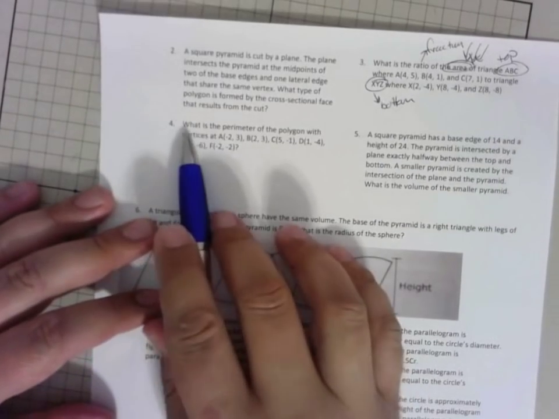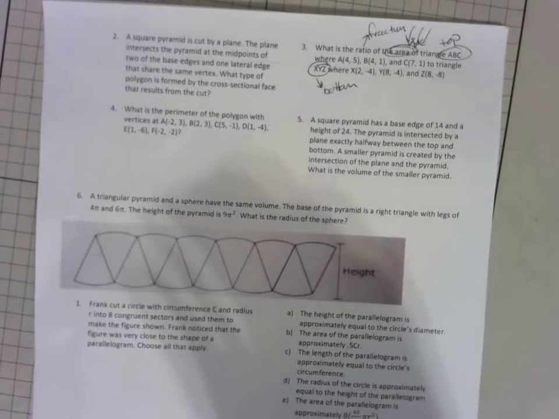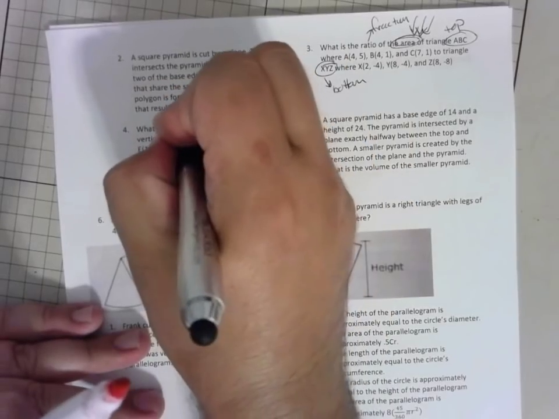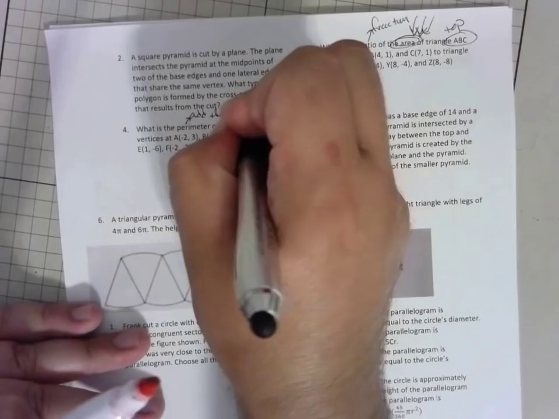Alright, what is the perimeter of the polygon with vertices at? This is one of those awesome perimeter problems. This word just means add the sides.